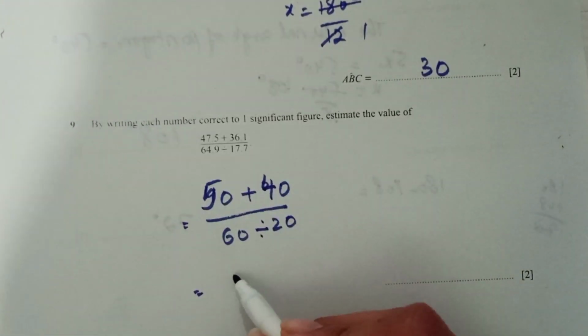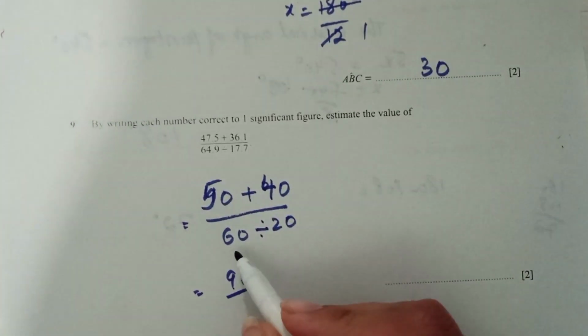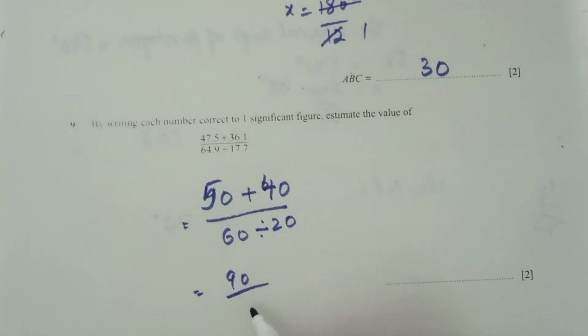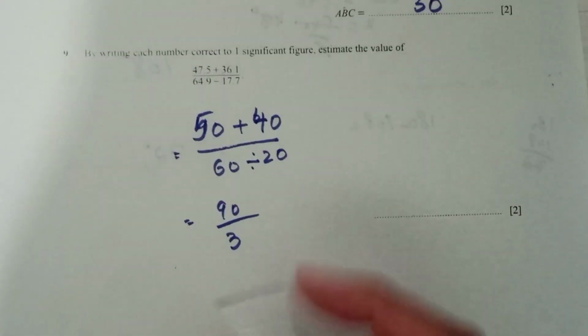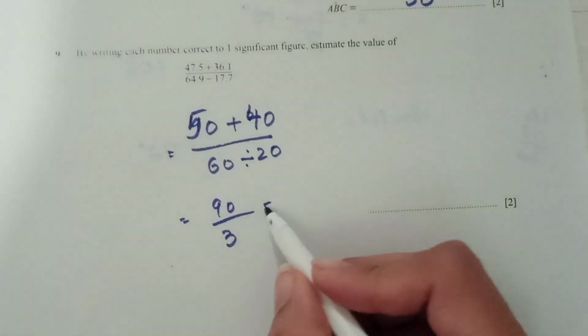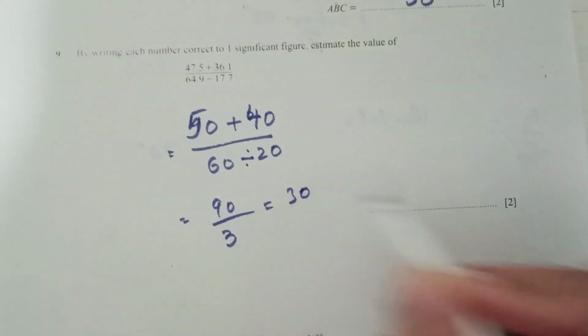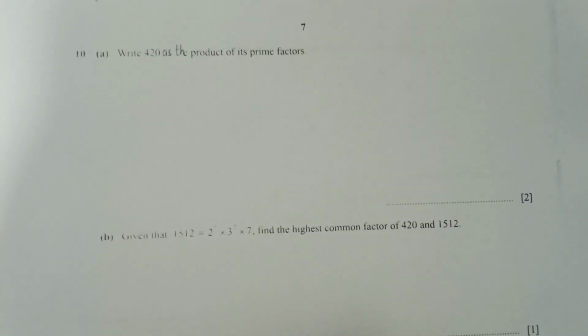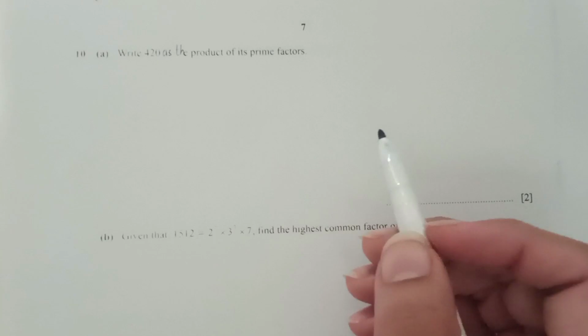We have to add it, we get 90, and by dividing 60 by 20 we get 3, and by dividing 90 by 3 we get 30, and that is the answer of question number 9. Question number 10, write 420 as a product of the prime factor.